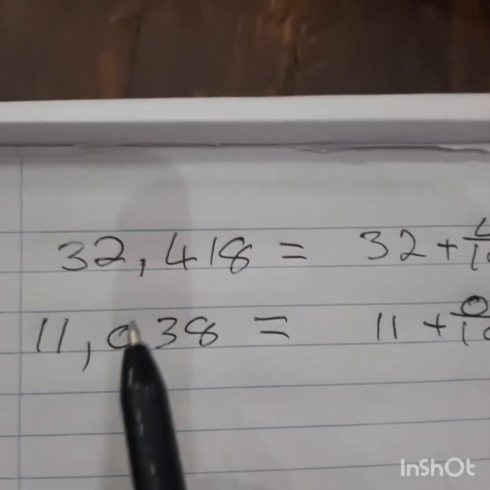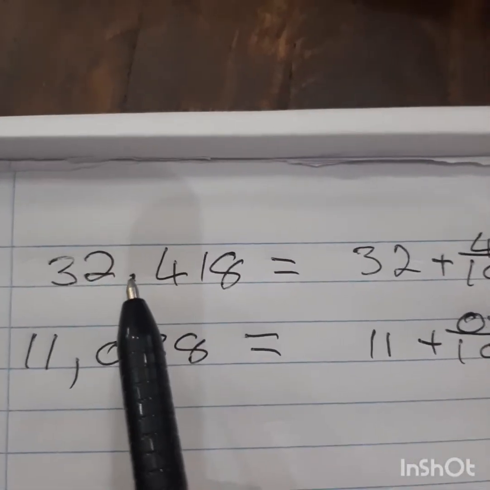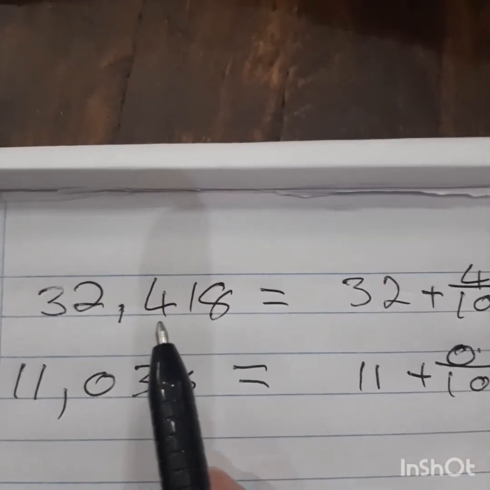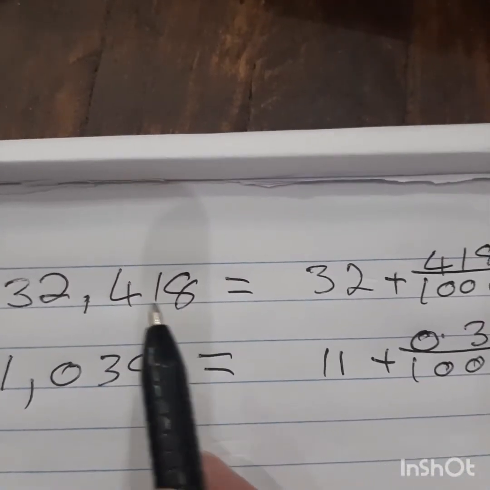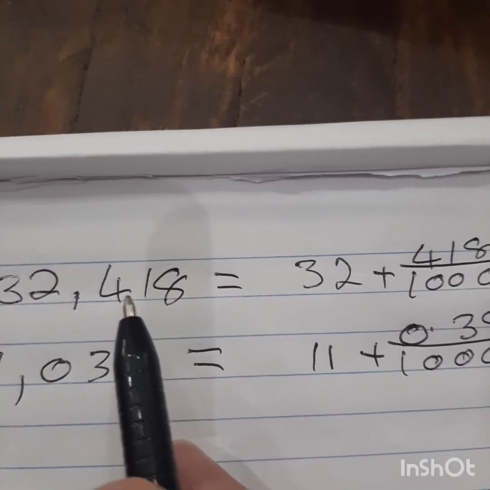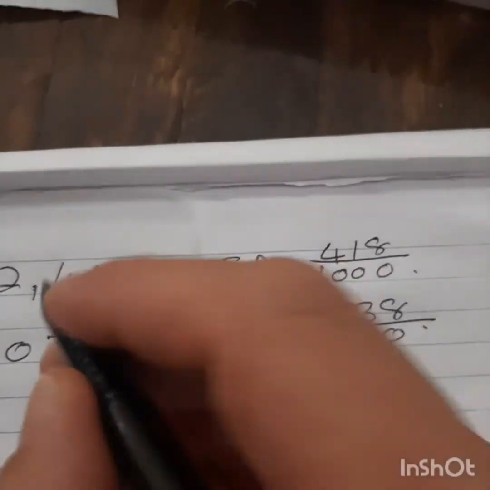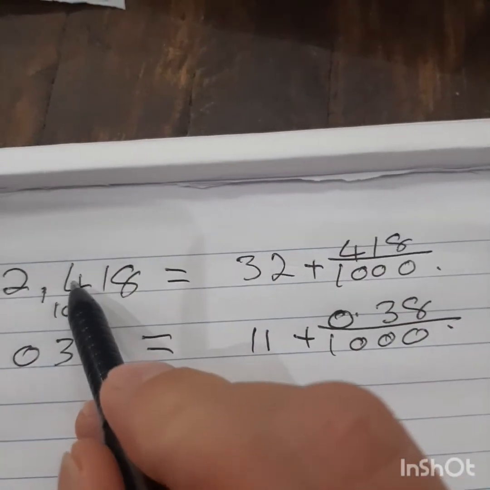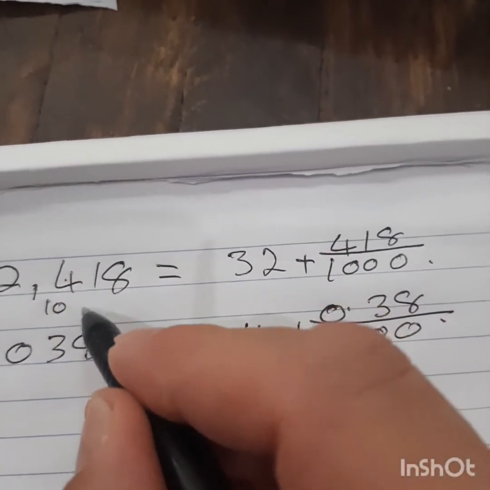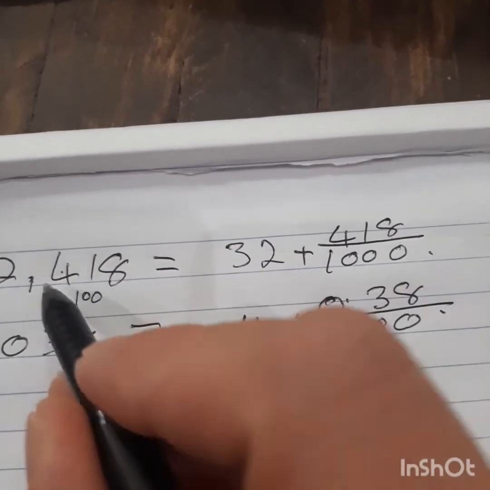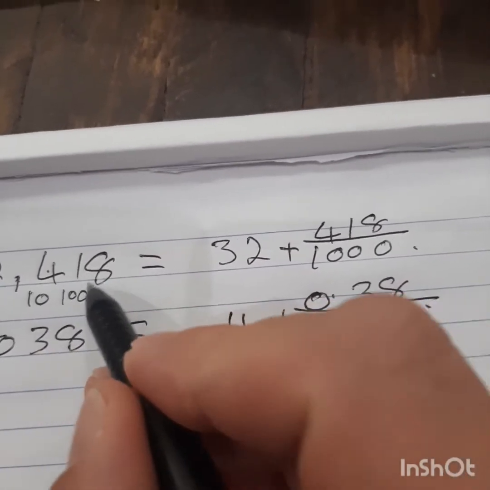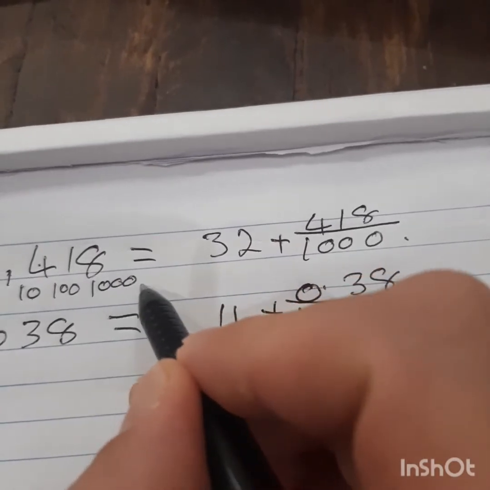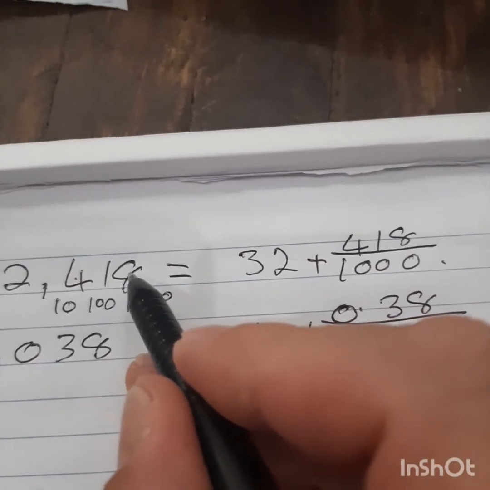So when we look at this number, 32,418, that is in the thousands. Well, it goes all the way to the thousands. It's 3 placings. So remember, we've got 10, 1 0 for the first placing. Then we've got hundreds, 2 0 because there's 2 placings. Then thousands, 3 zeros because there's 3 placings.